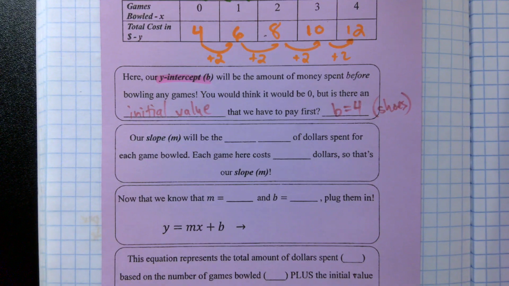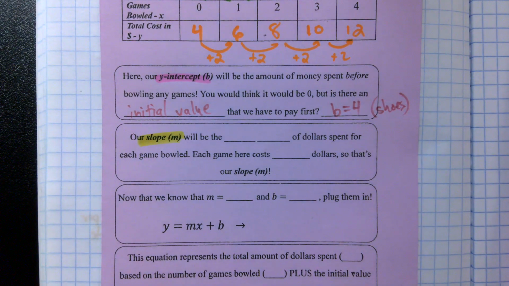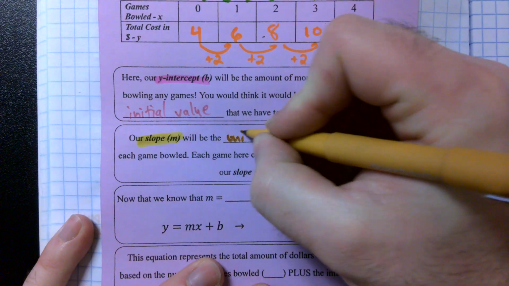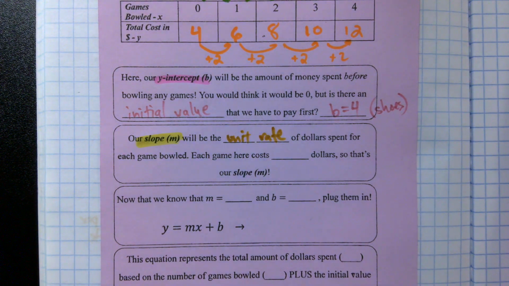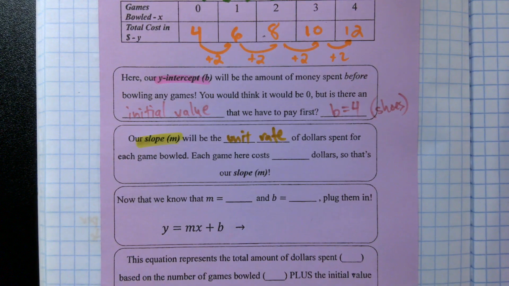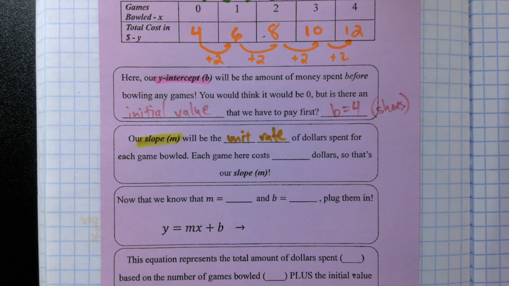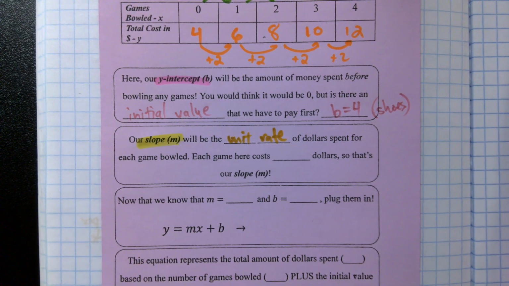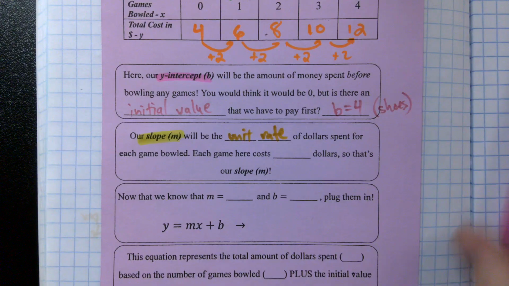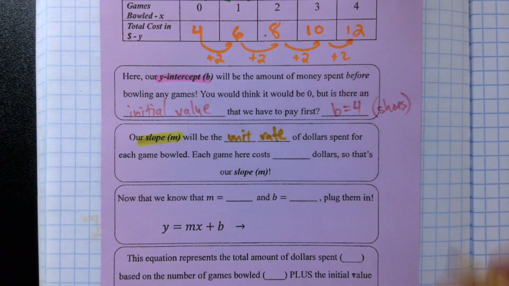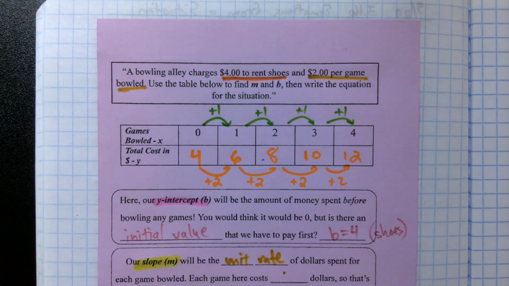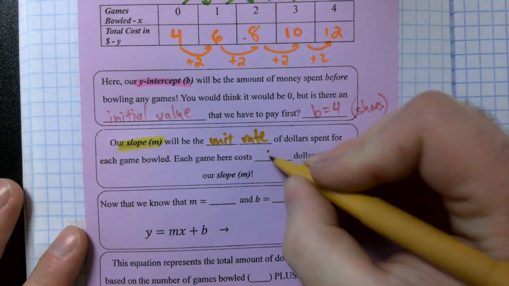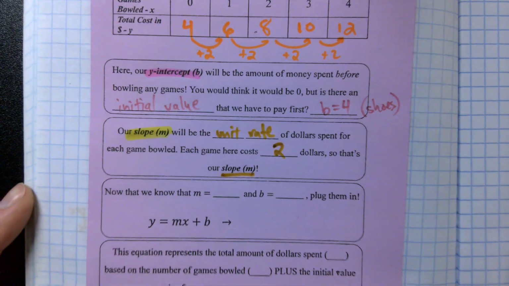Now our slope here is again going to be the unit rate of dollars spent for each game bowled. So our slope has nothing to do with the shoes. The shoes are a one-time fee that I pay right when I get there, and then I don't have to worry about that $4 anymore. So how much does each individual game of bowling cost here at this bowling alley? Well, read the question. What is it? $2. So that's going to be my M.